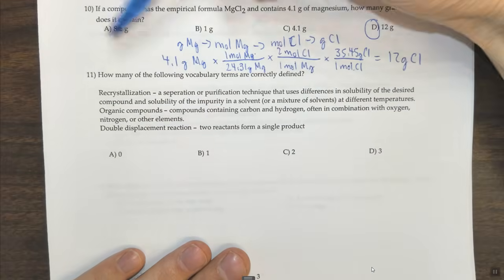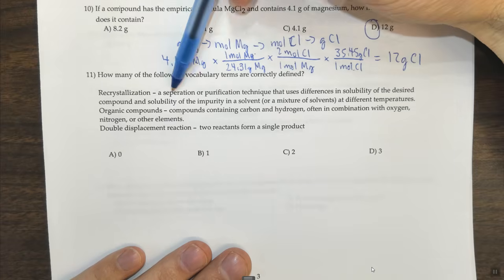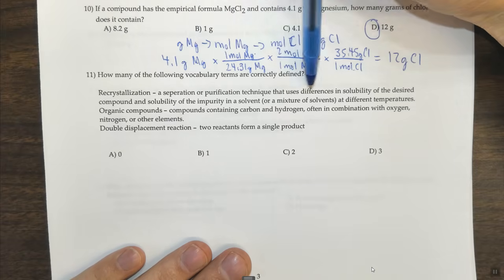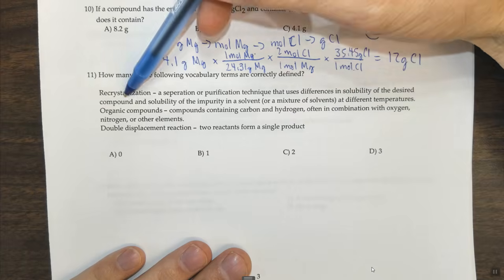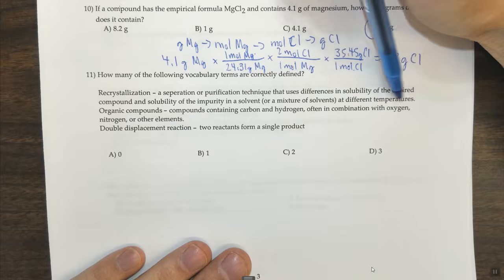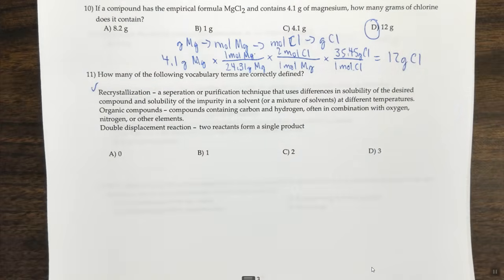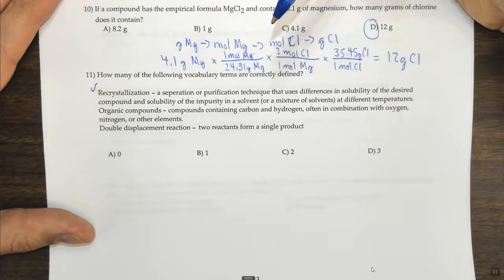Question number 11 asks us, how many of the following vocabulary terms are defined correctly? So recrystallization, a separation or purification technique that uses differences in solubility of desired compound and the solubility of the impurity in a solvent or mixture of solvents at different temperatures. That is absolutely correct. In recrystallization, we dissolve the bulk mixture at high temperature. We then cool it down. The compound of interest, the product, crystallizes out, and the impurity remains dissolved in the solution. At least that's the goal.